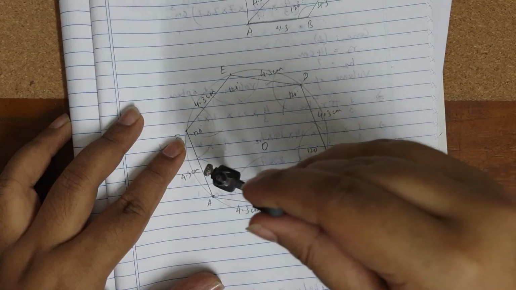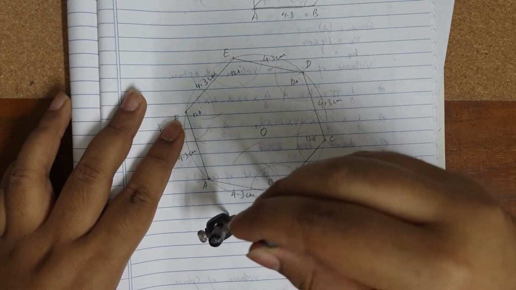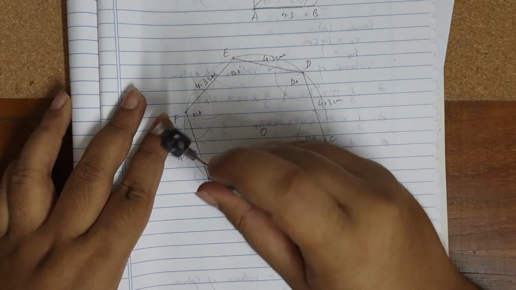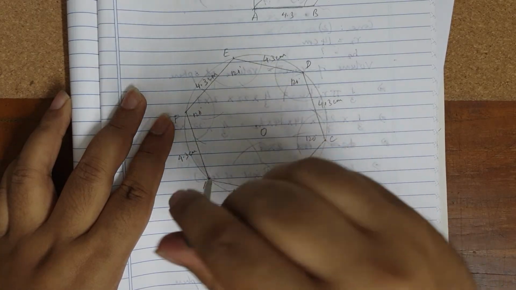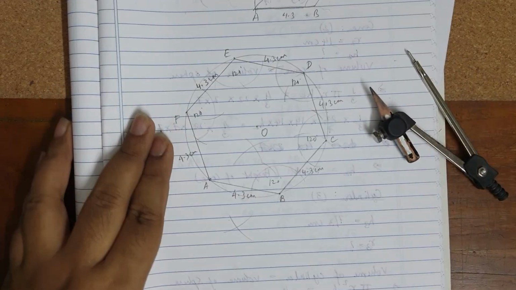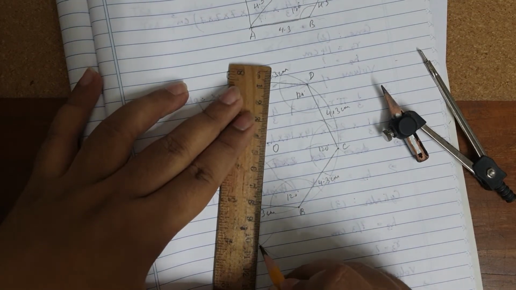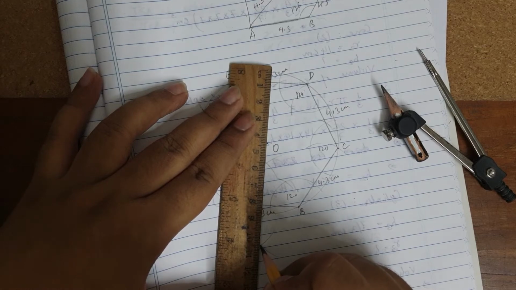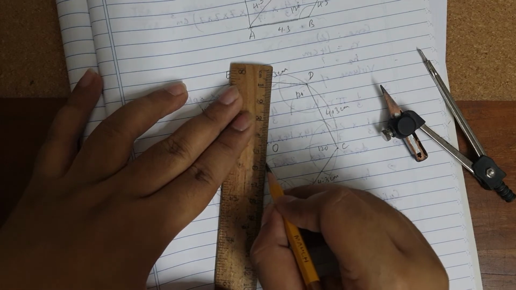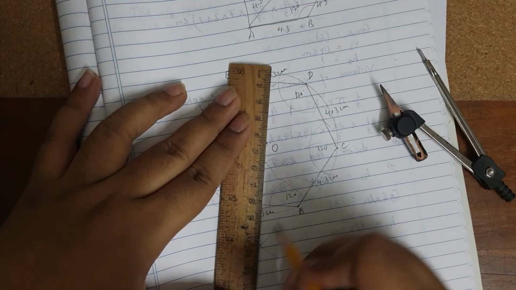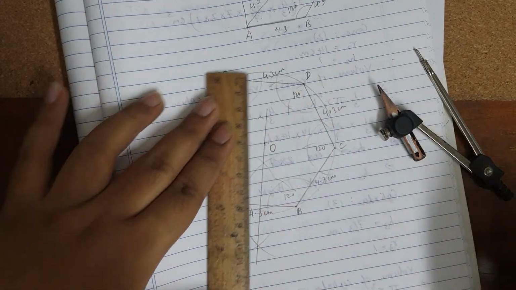So I'll draw the arc here and I'll draw another arc here. I'll cut the two arcs, one from here, one from here. So this will anyway pass through the center as expected.